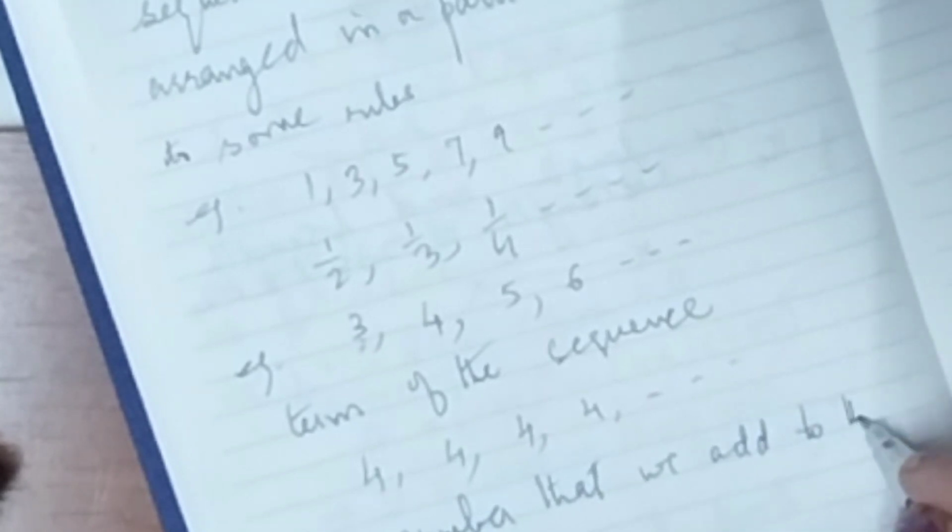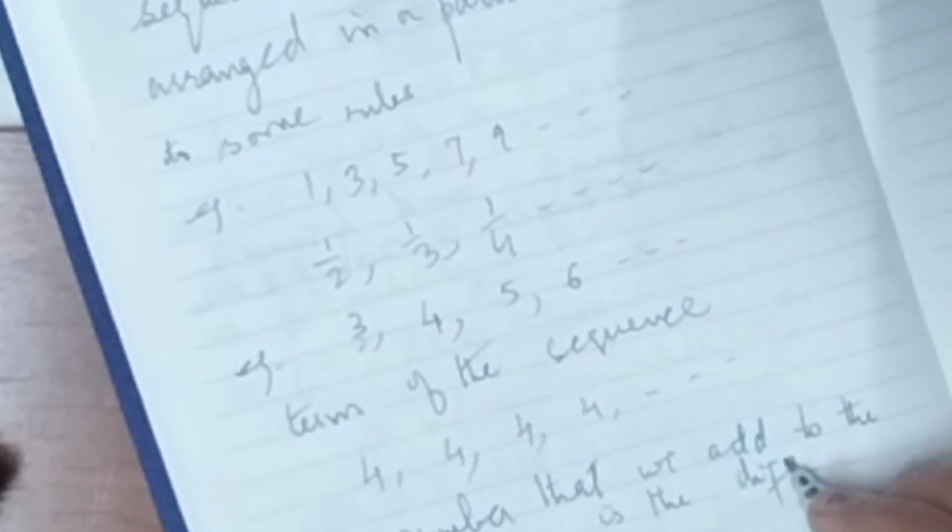Now, the number that we add to the preceding number is the difference, we say, the difference of these two.